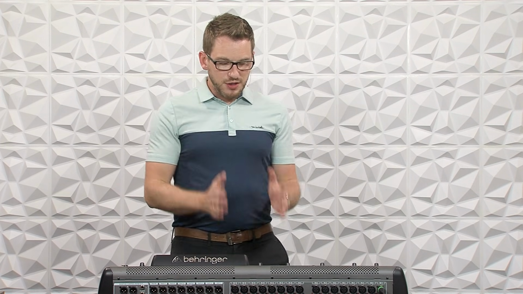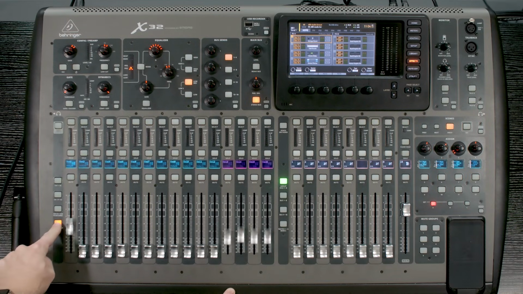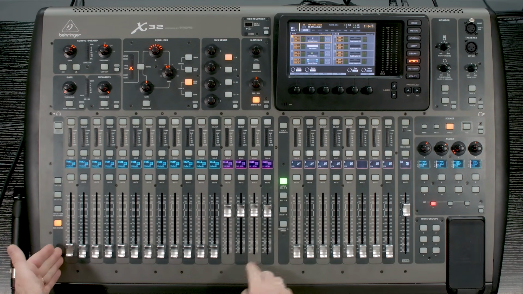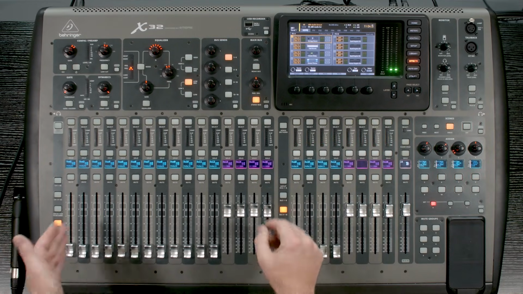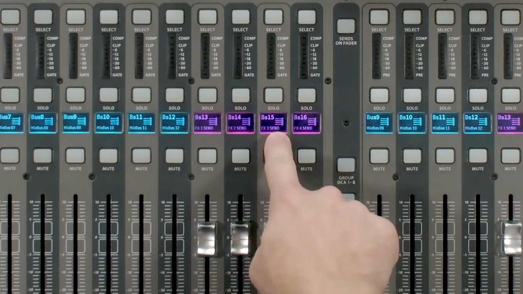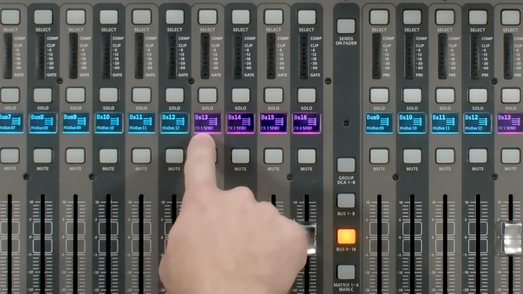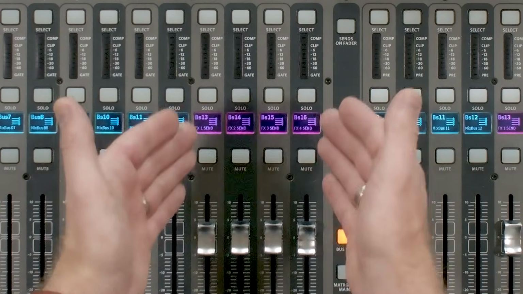Well, the Behringer X32 has our mix buses. So we can either hit bus master down here on our 16 faders, or we can select through our bus masters on the right-hand side. We have 4 effects sends already built in to the default show file. So if we look at mix bus 13, 14, 15, and 16, you'll notice that this says effects 1 send, effects 2 send, effects 3 send, and effects 4 send. These are all your sends to your effects.